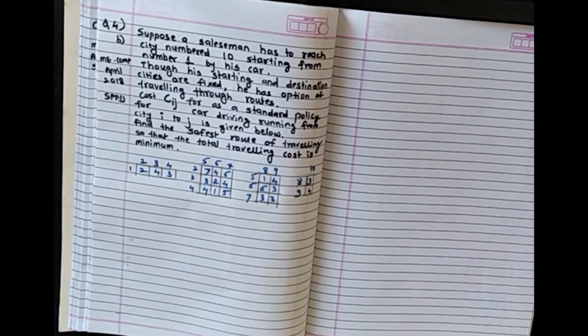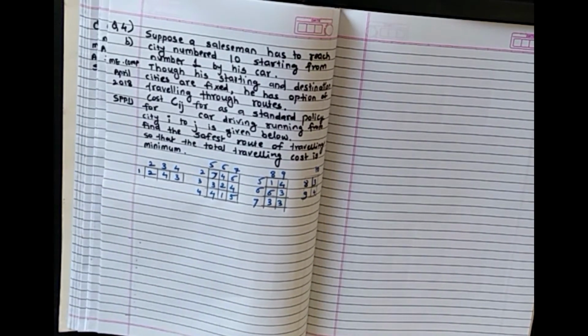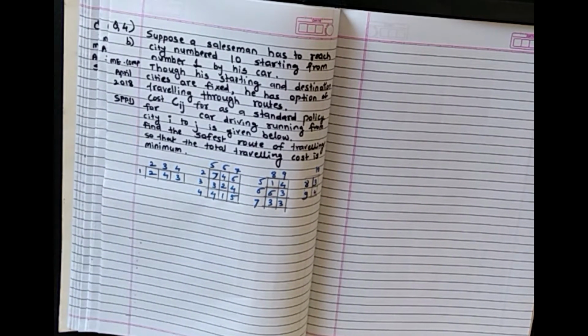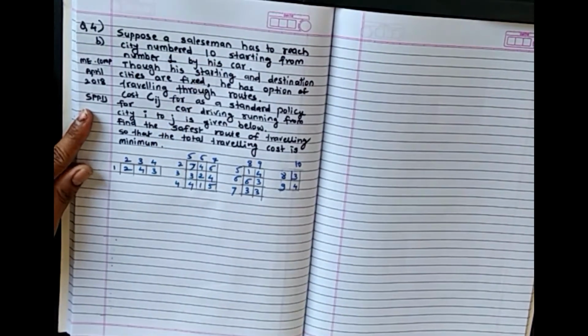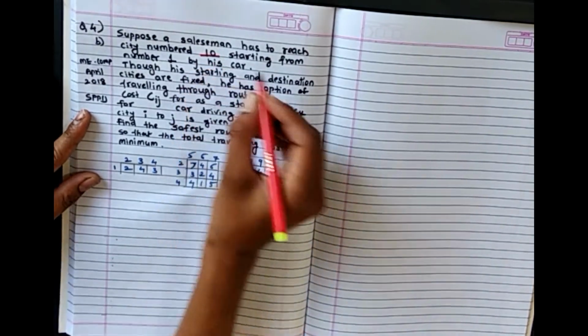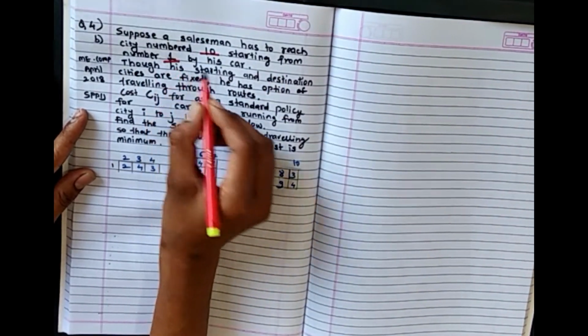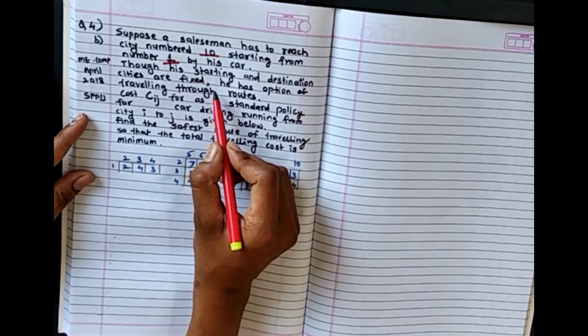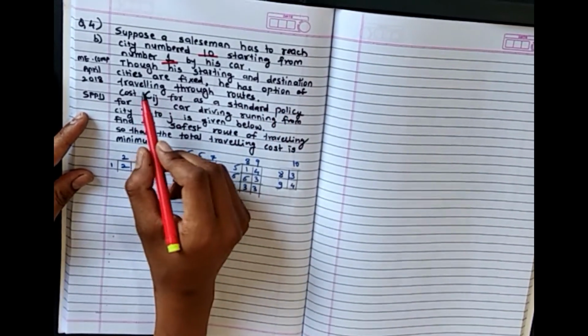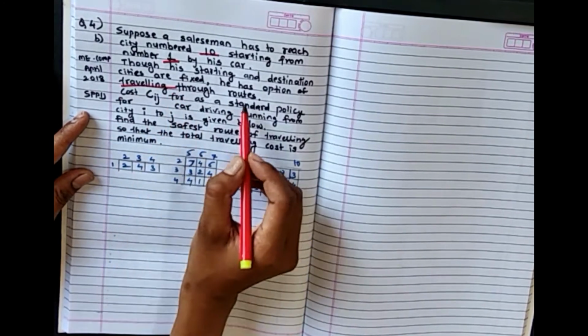In this video, we are going to solve the traveling salesperson problem in the simplest way. Here, the question given is that suppose a salesman has to reach city number 10 starting from number 1 by his car. Though his starting and destination cities are fixed, he has the option of traveling through different routes.